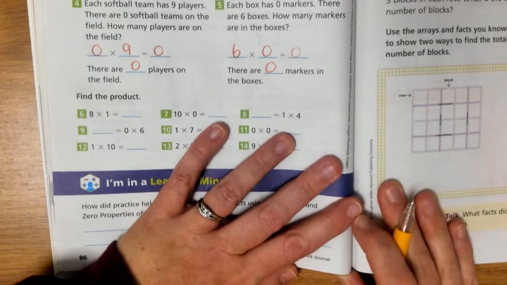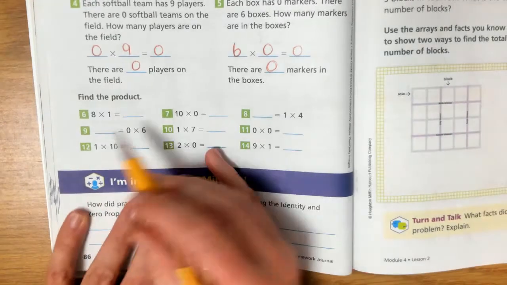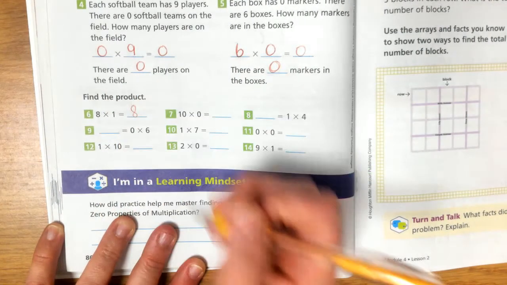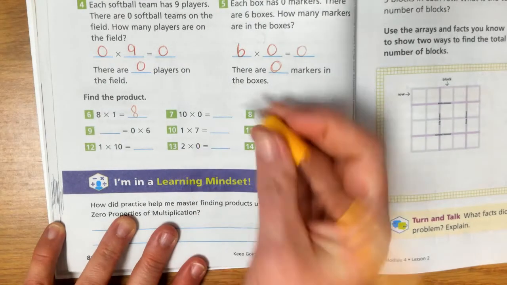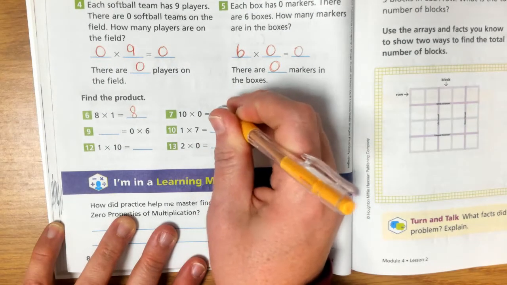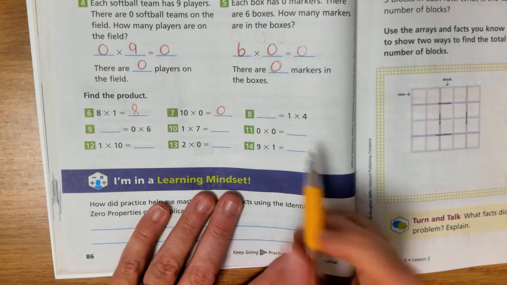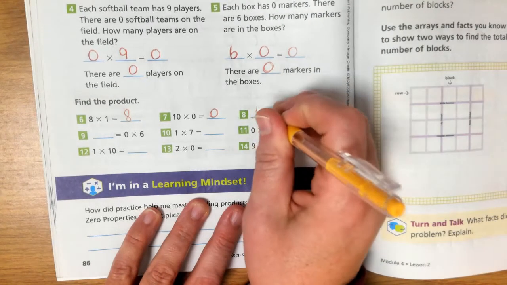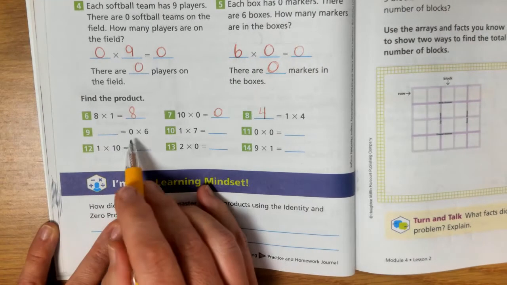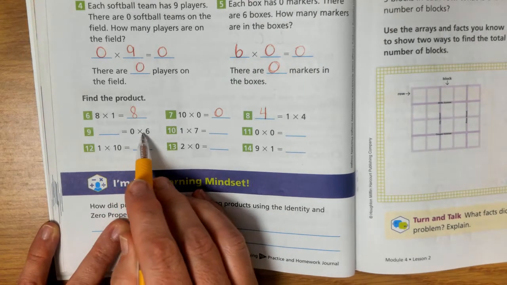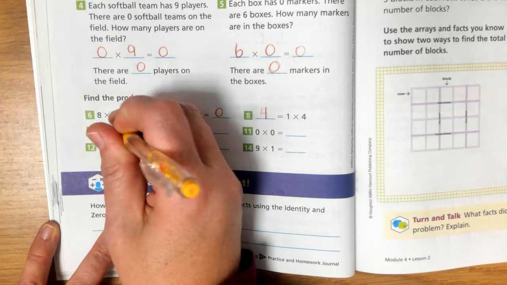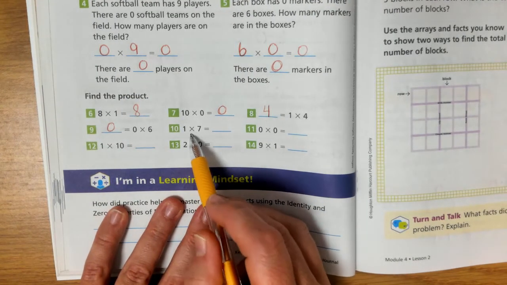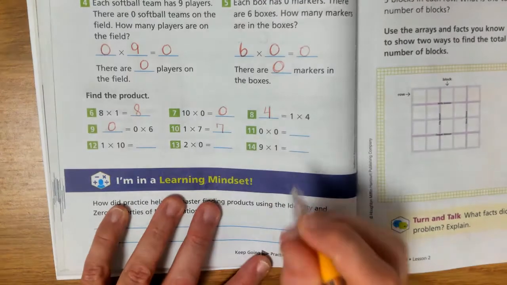And now down here, just finding some products. Remember, anything times 1 is going to be itself. So 8 times 1 is 8. Anything times 0 is 0, so 10 times 0 is 0. Anything times 1 is itself. 1 times 4 is 4. Anything times 0 is 0. 0 times 6 is 0. Anything times 1 is itself. 1 times 7 is 7.